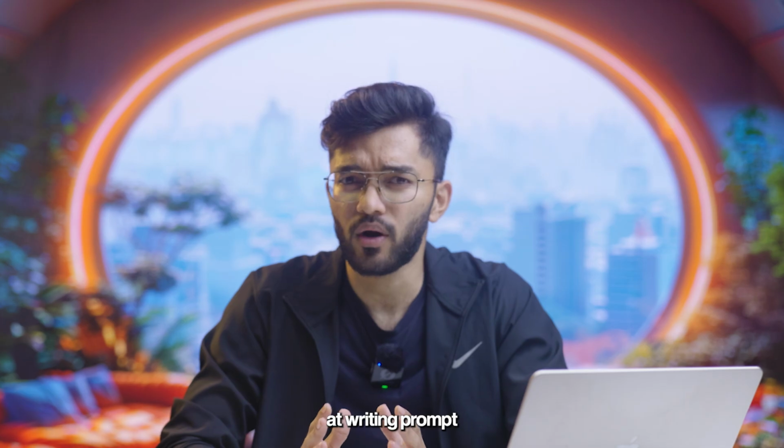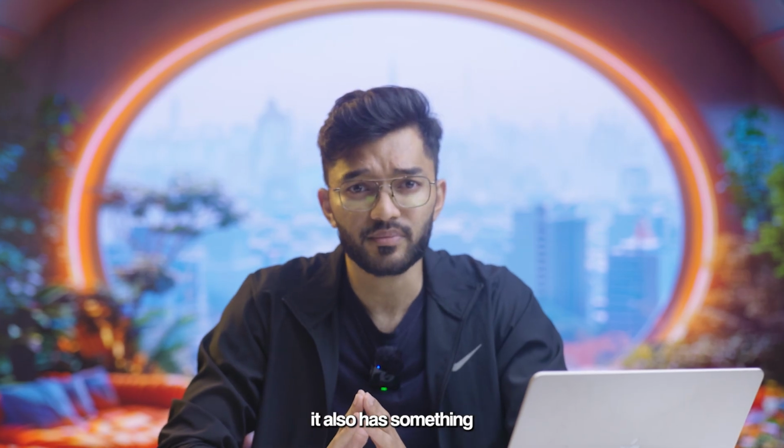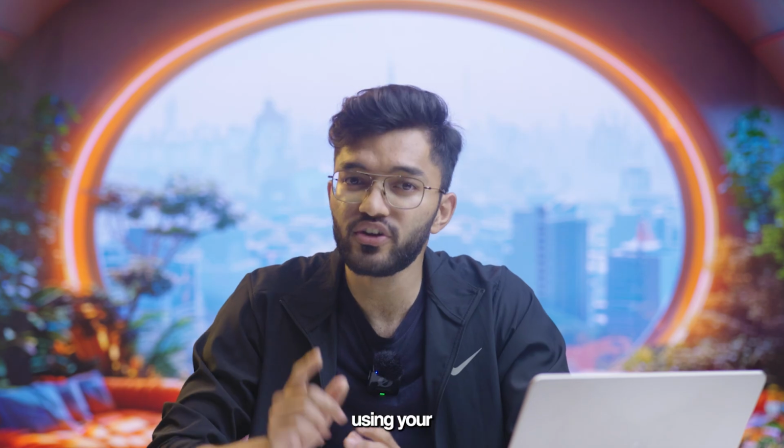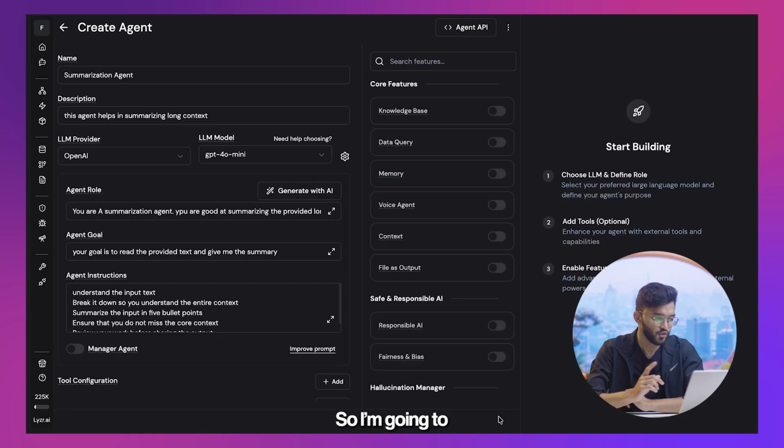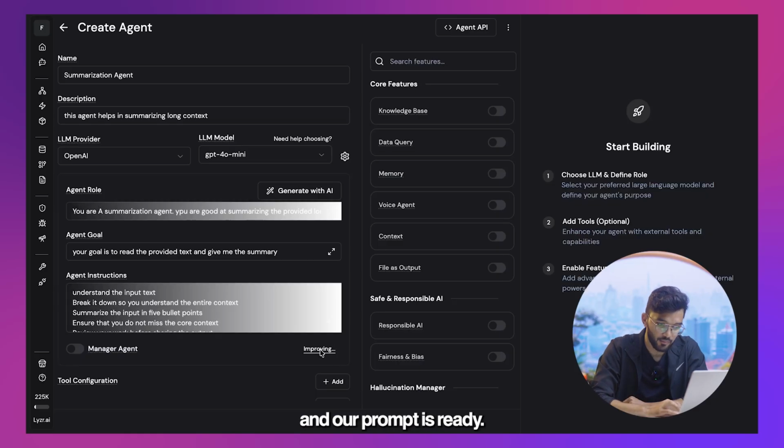Now here's a cool trick. Since you aren't necessarily amazing at writing prompts all the time, it also has something called the Improve Prompt feature that generates a production-ready prompt using your given context. Super helpful. So I'm going to click on that and our prompt is ready.